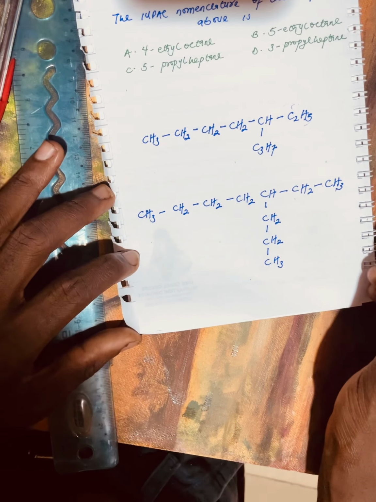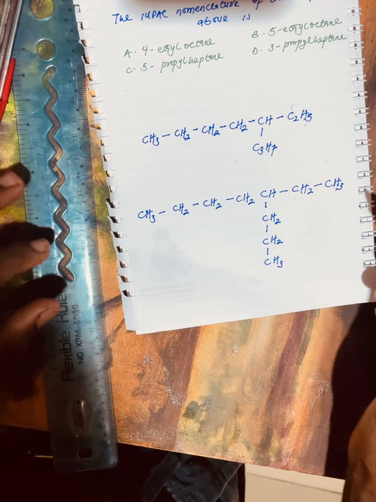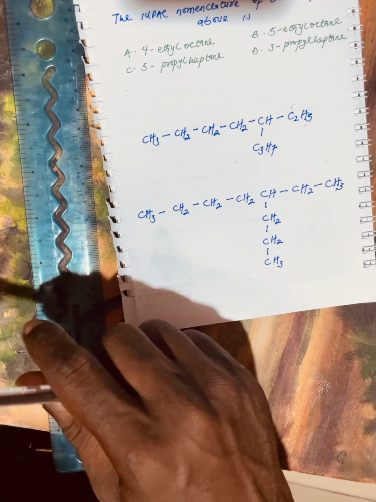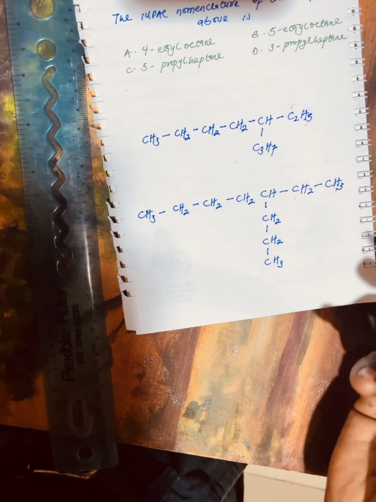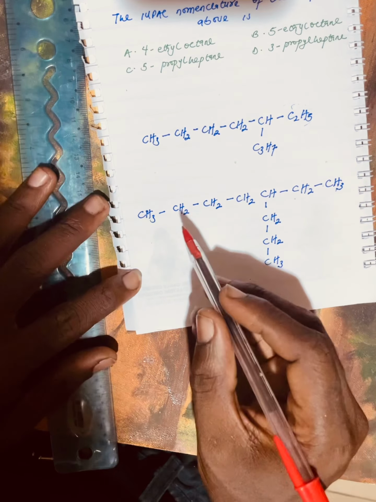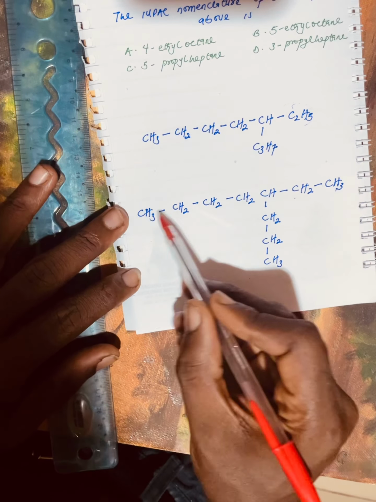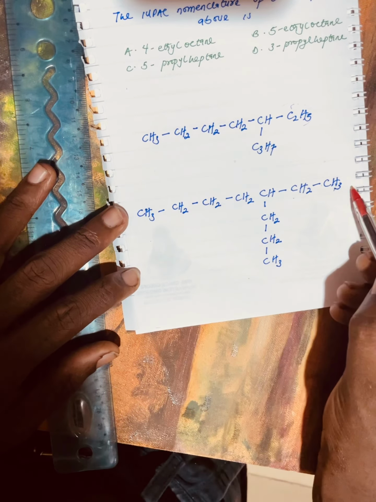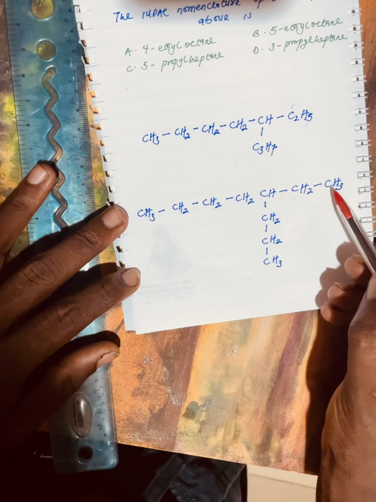Now the next thing to do is to look for the longest chain of carbon. The longest chain of carbon is the longest continuous link of carbon without breakage. So if we go like this, we'd have 1, 2, 3, 4, 5, 6, 7. Straight will be 7. That's from left to right.